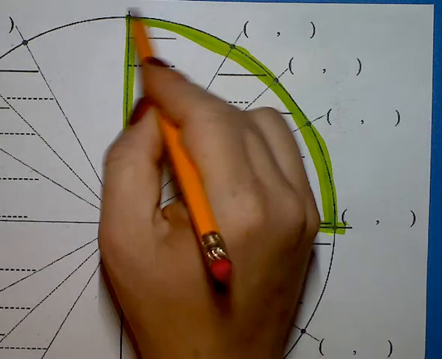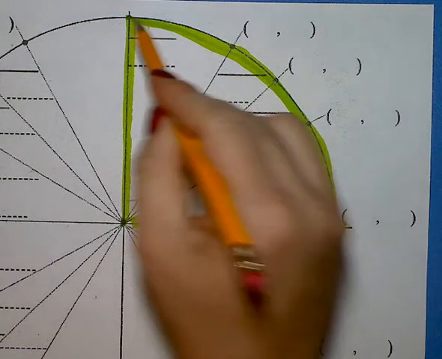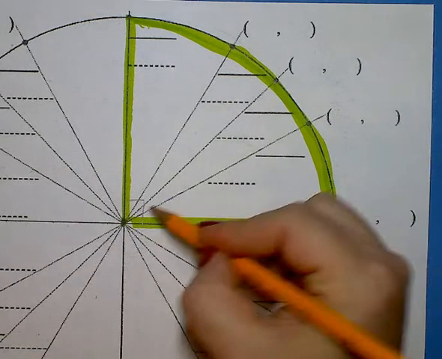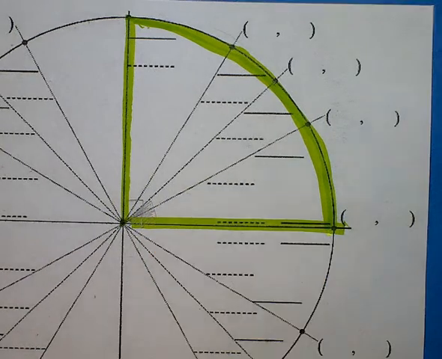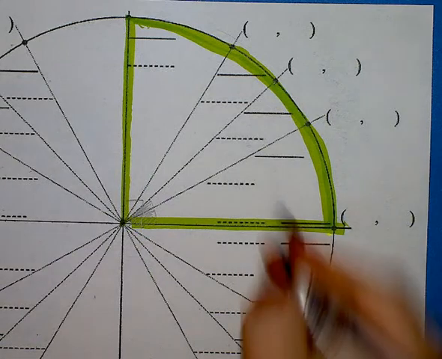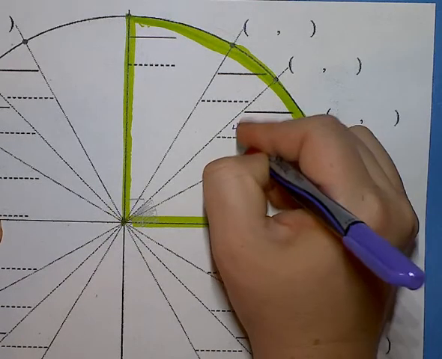It looks like a piece of pizza. It cuts this 90 degrees in half, then what would this angle right here be that I'm coloring in? I'm going to erase it. What would this angle be? 45. Okay. So on your paper, please go to this dotted line and write 45 with a little degree symbol.